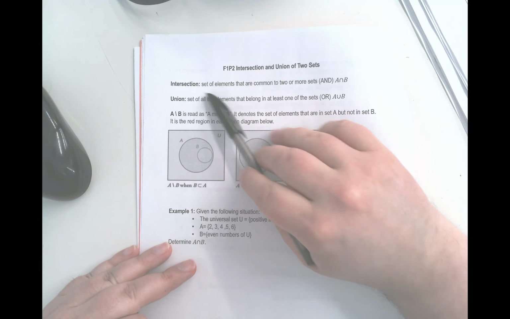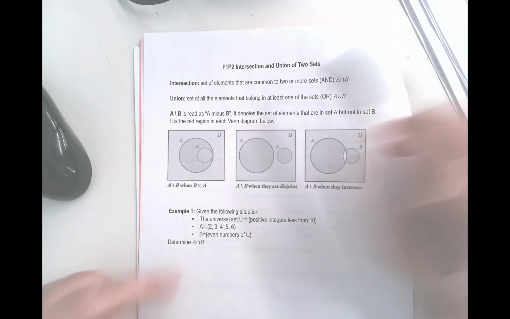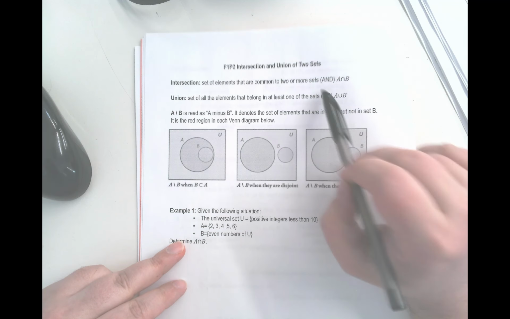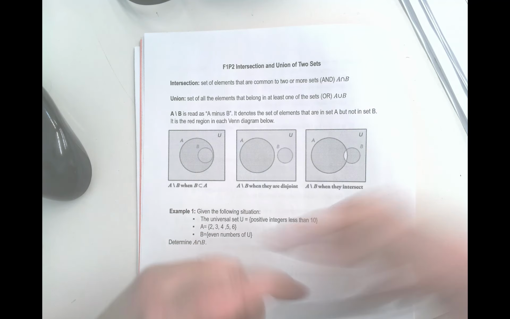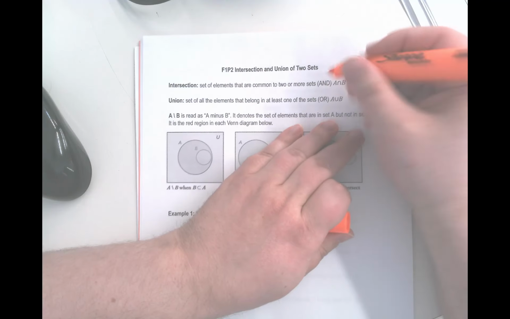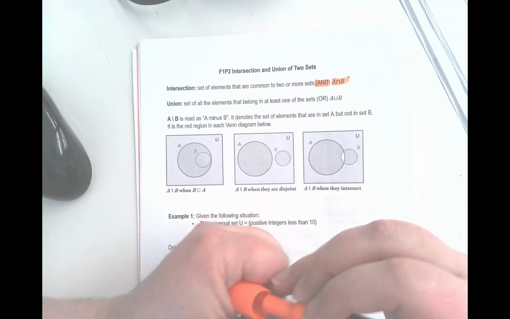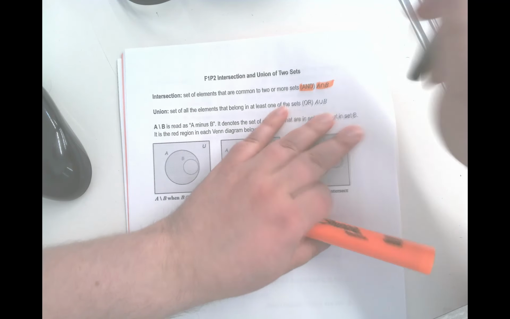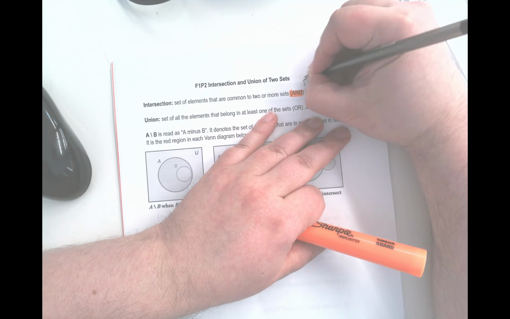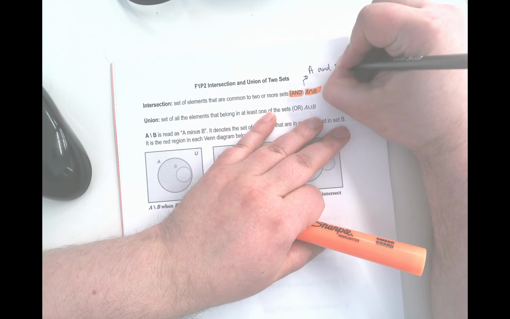So the intersection is basically the elements that belong in both sets. They are common to two or more sets. So the key word that you're looking for is the word and. We write it like this: A with an upside down U and then B. So what this means is things that are in A and B. Okay, that's what that terminology means.